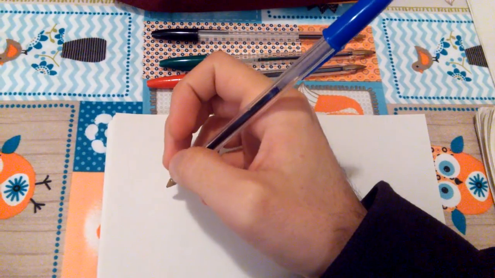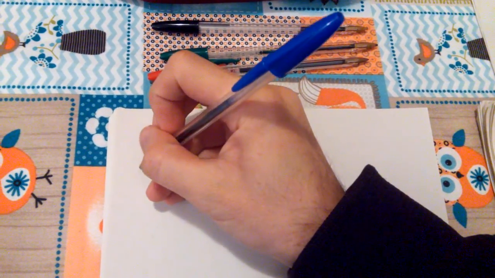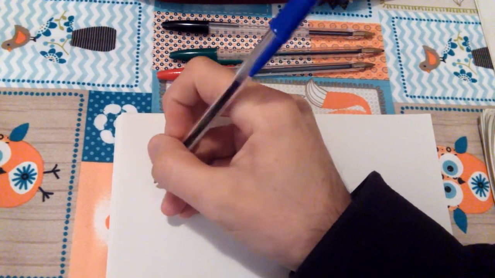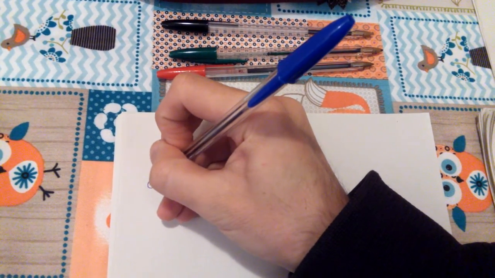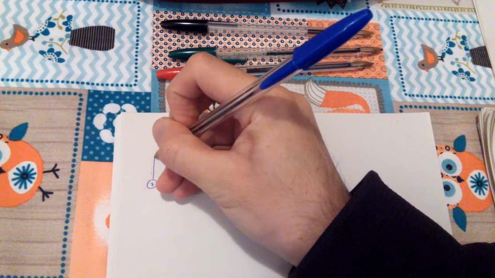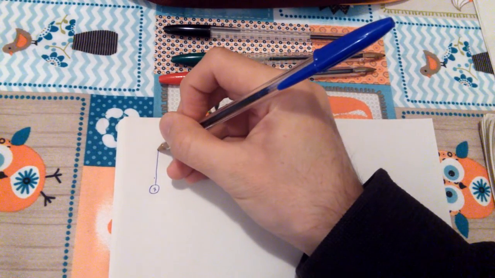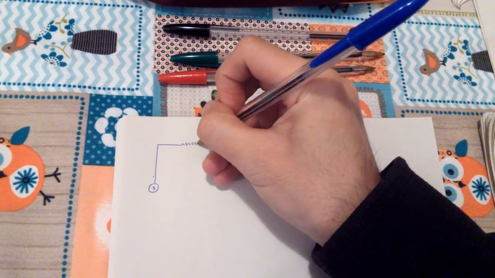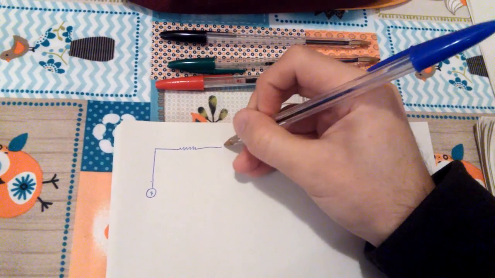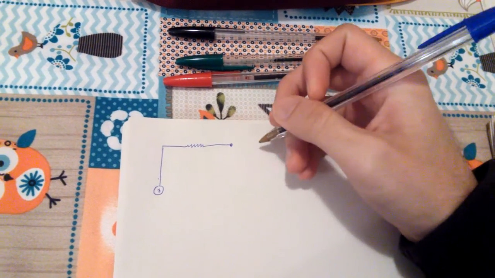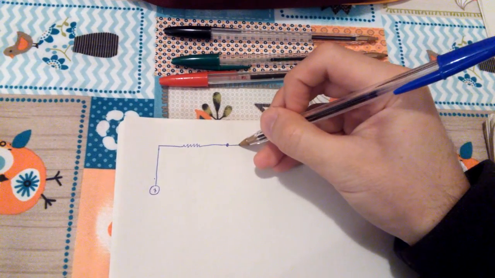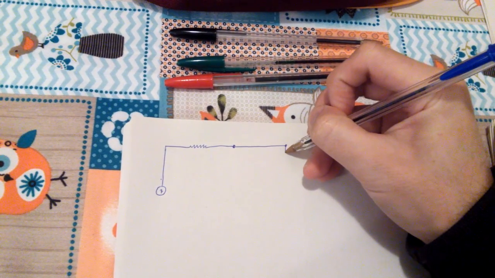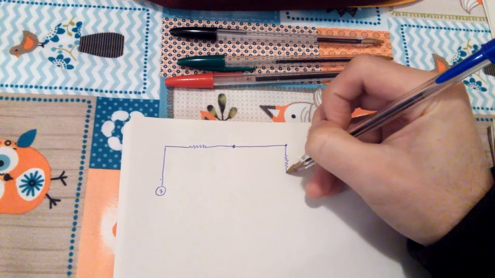In our new circuit, we are going to have a current generator, and then up here a resistance, and then here we will have another resistance.